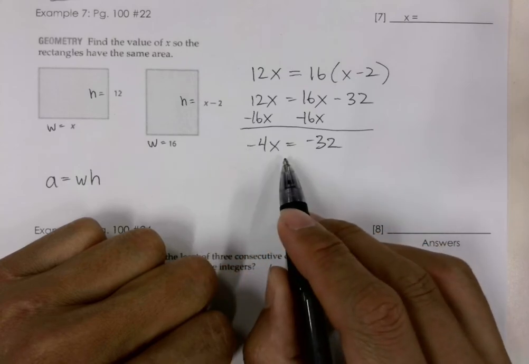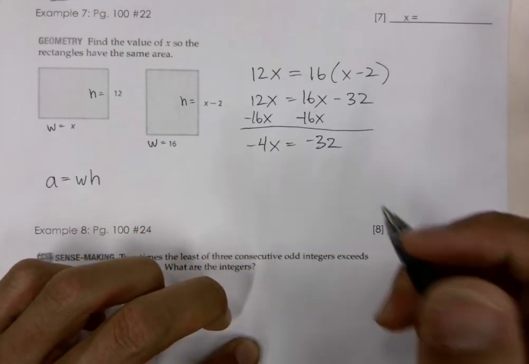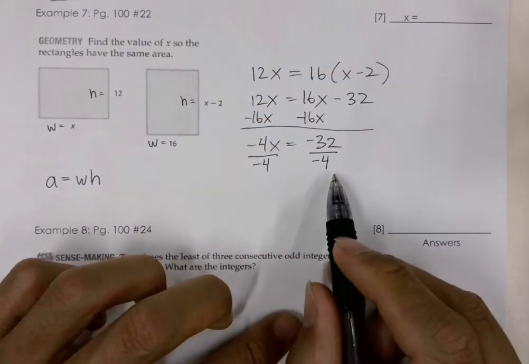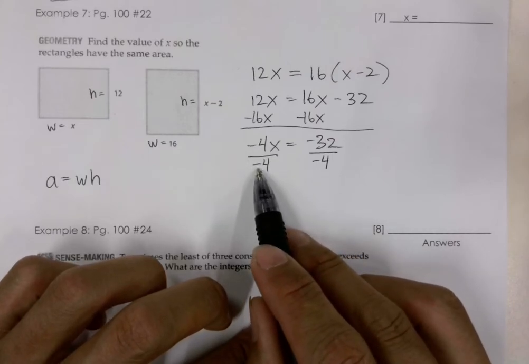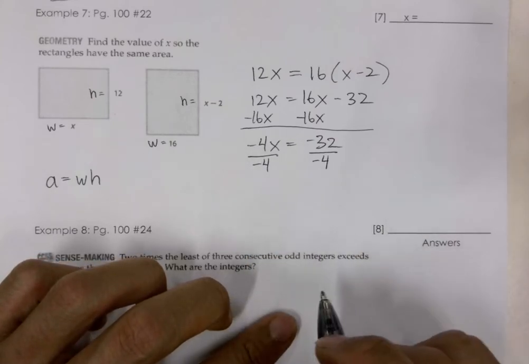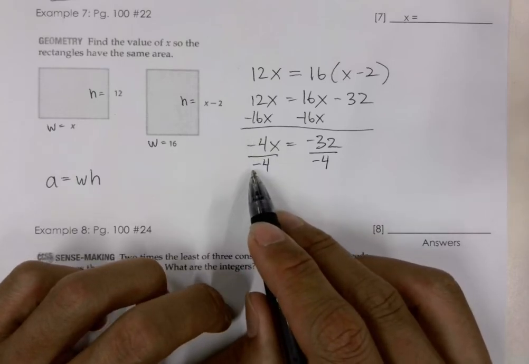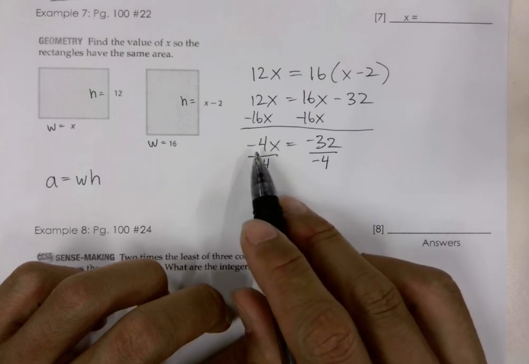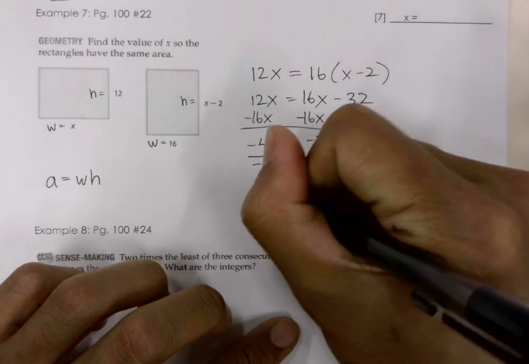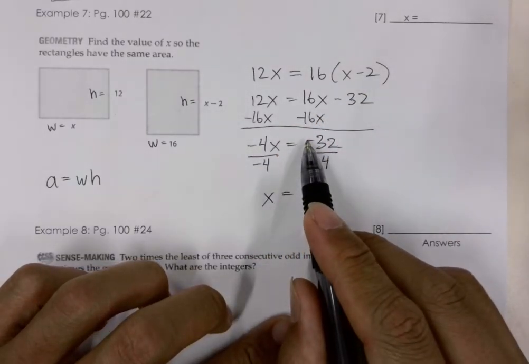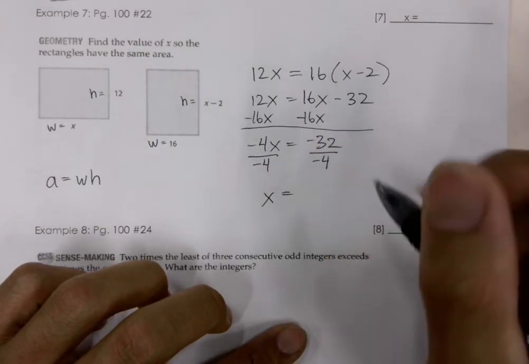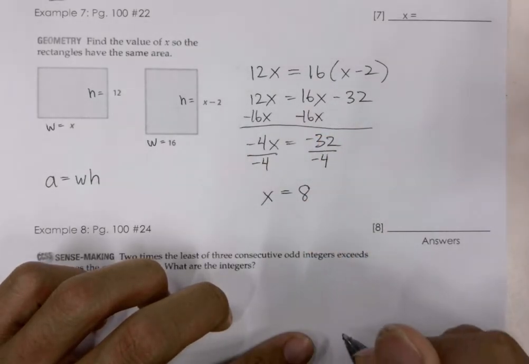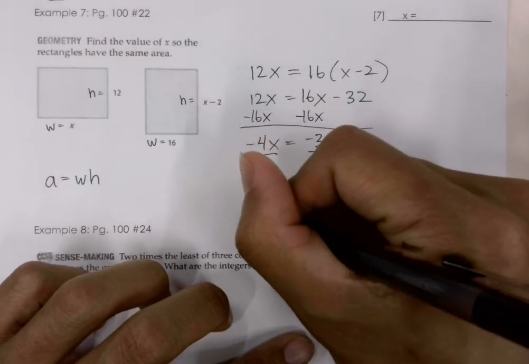Now we need to remove that negative 4, and we can do that by dividing by negative 4 on both sides of the equal sign. So a negative divided by a negative is positive. 4 divided by 4 is 1. Positive 1 times x is equal to negative divided by negative is a positive. 32 divided by 4 is an 8. So our x is equal to 8.